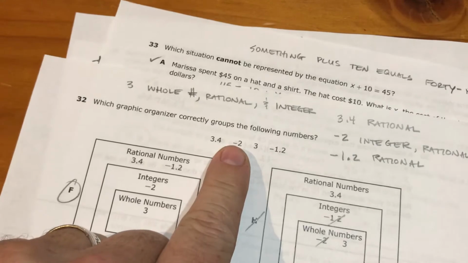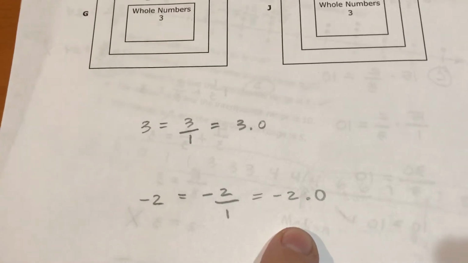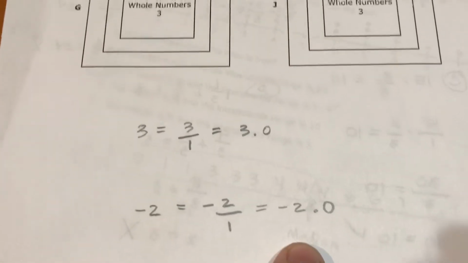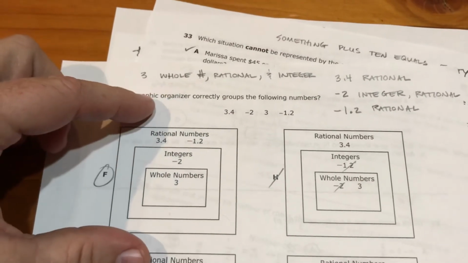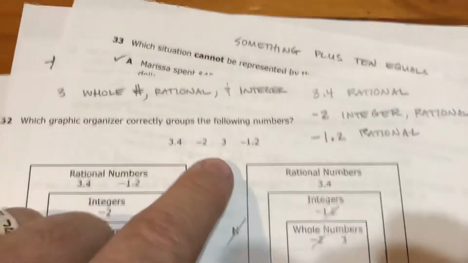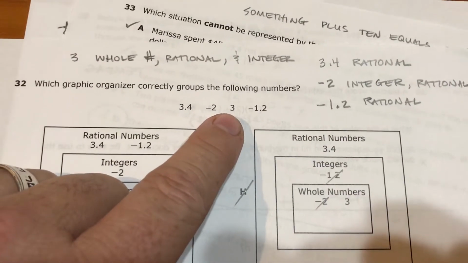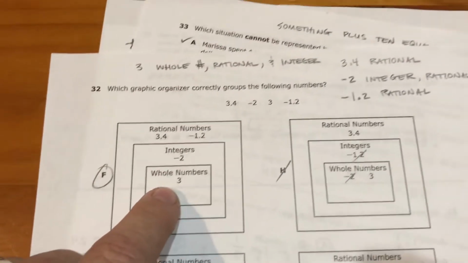Negative 2 is an integer because it's negative, but it can also be written as a fraction or a decimal. So it's also a rational number. So negative 2 belongs in the integer box, which is inside of the rational number box. So negative 2 is this category and this category. 3 is a whole number. Whole numbers belong to all 3 because that can be 3 or 3 over 1 or 3.0. So that's in the right spot.